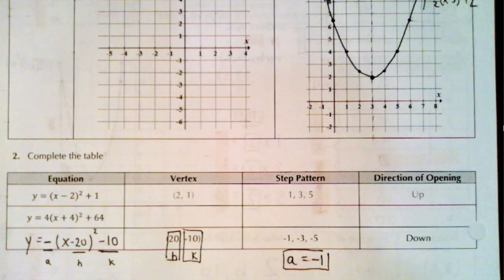So try those two examples if you haven't already, and that's it for 4.4b, graphing using step pattern.